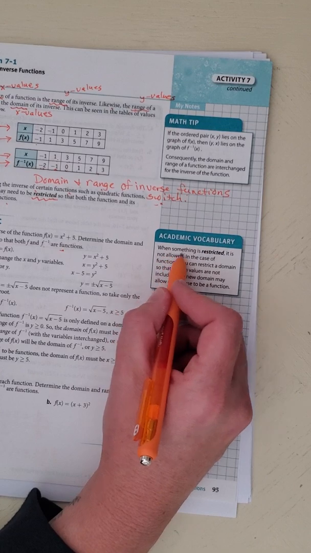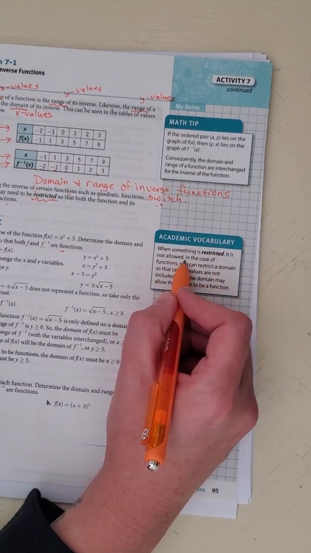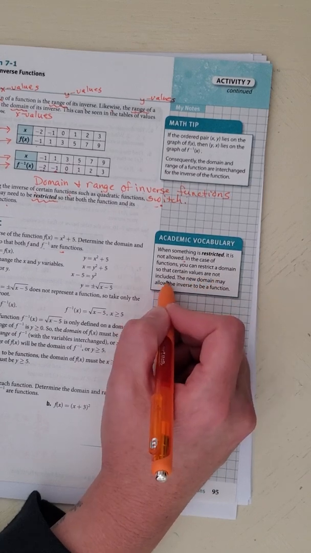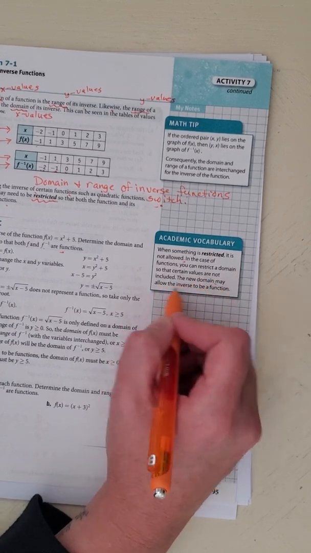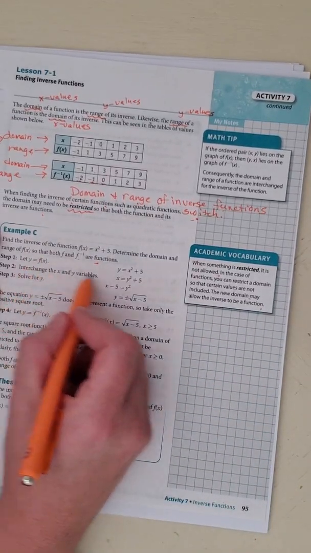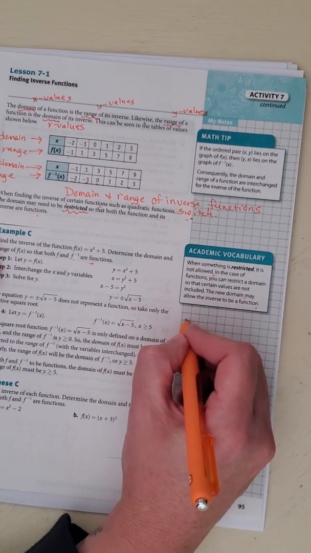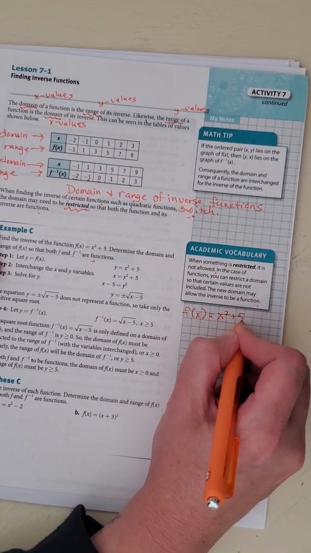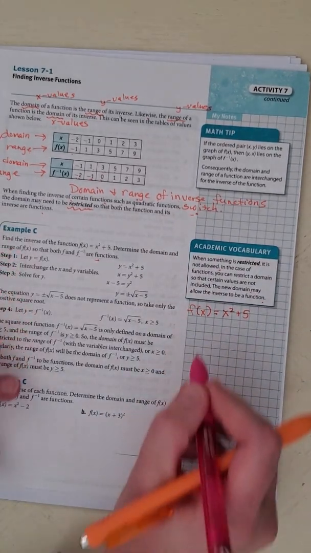Okay, and so it says when something is restricted, it is not allowed. In the case of a function, you can restrict the domain so that certain values are not included. The new domain may allow the inverse to be a function. Okay, so first of all, we have the function f of x equals x squared plus 5. So we're going to find the inverse.